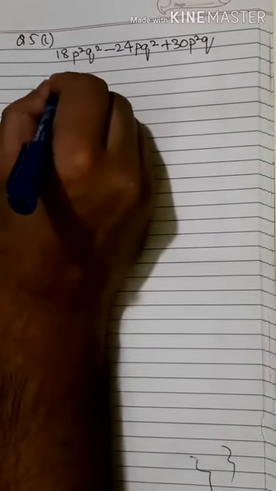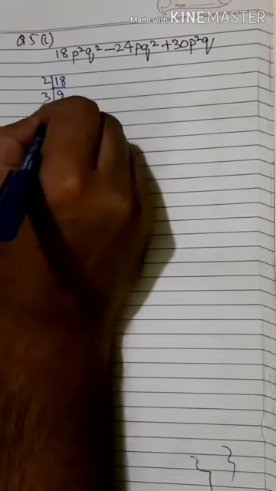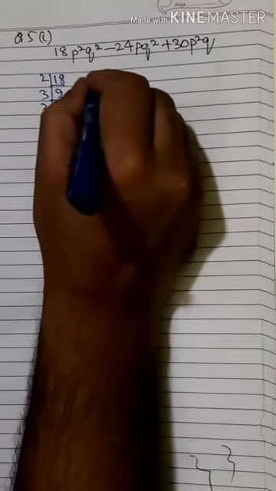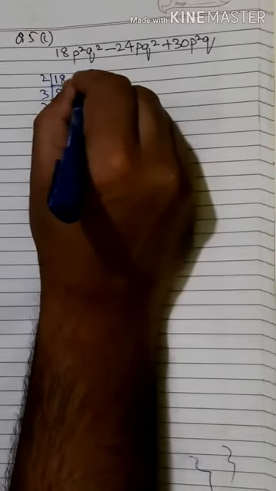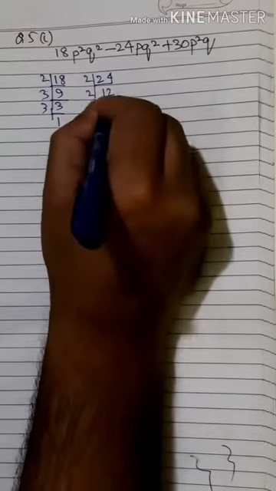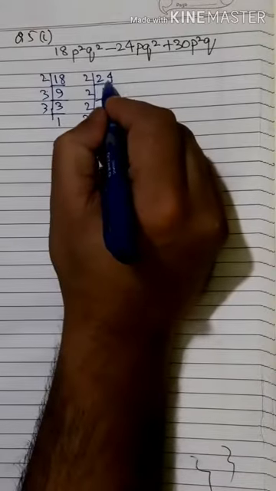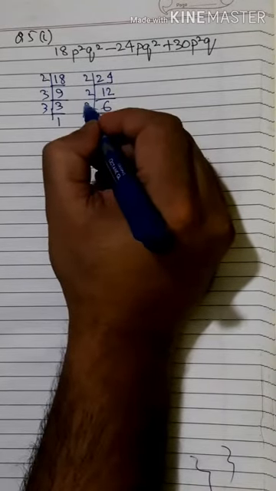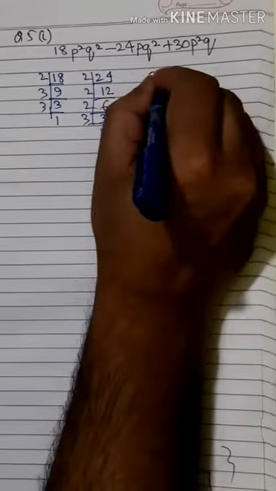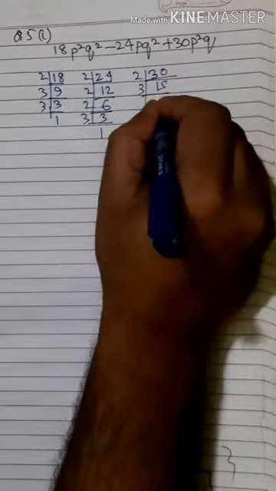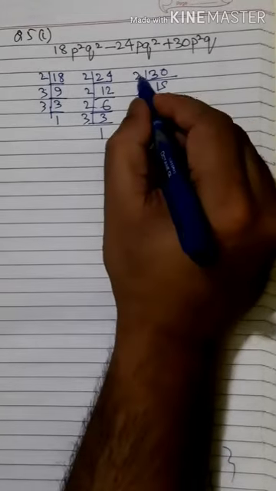So let us factorize 18. 2 9's are 18, 3 3's are 9, 3 1's are 3. So 18 can be written as 2 into 3 into 3. Now let us go for 24. 2 12's are 24, 2 6's are 12, 2 3's are 6, 3 1's are 3. So 24 can be written as 2 into 2 into 2 into 3. Now the last term, 30. 2 15's are 30, 3 5's are 15, and 5 1's are 5. So 30 is 2 into 3 into 5.